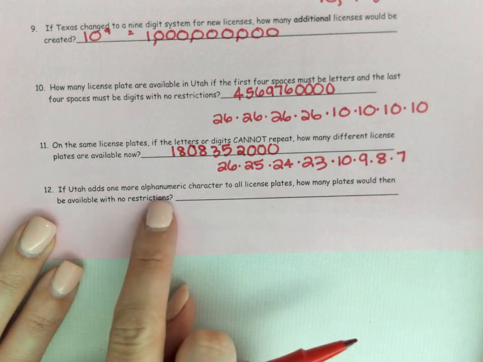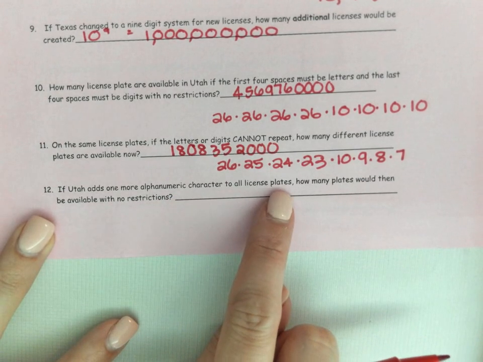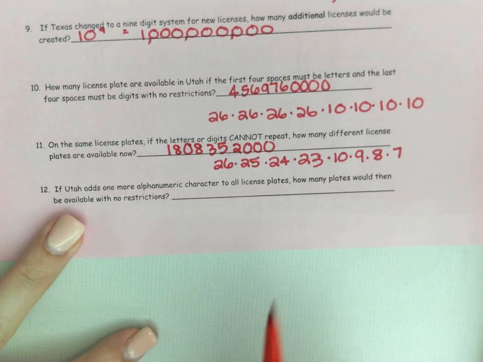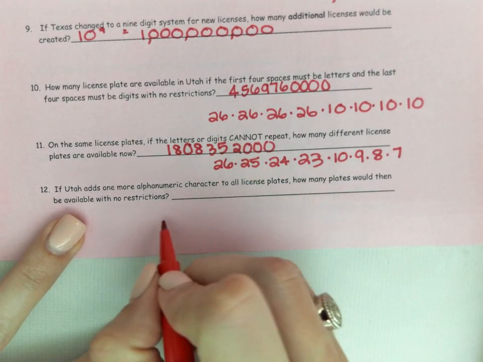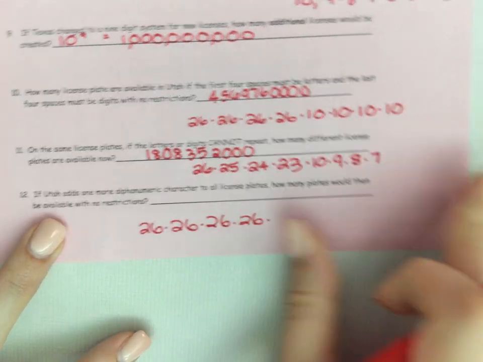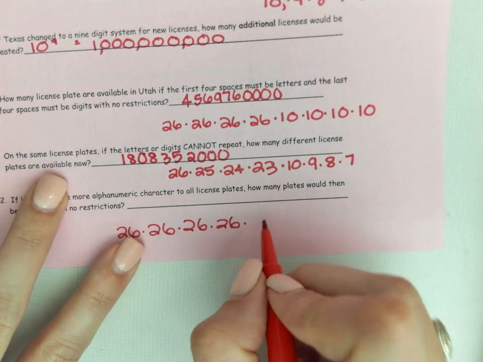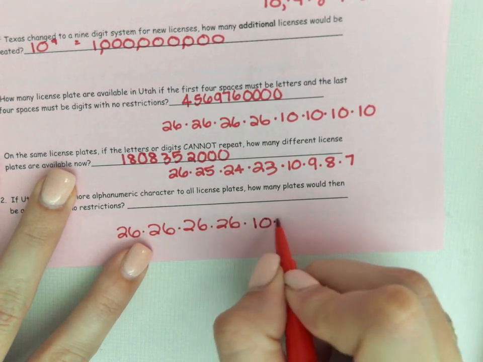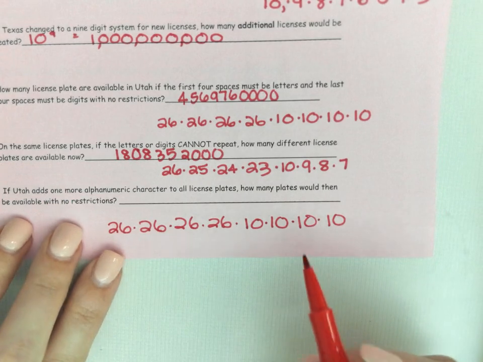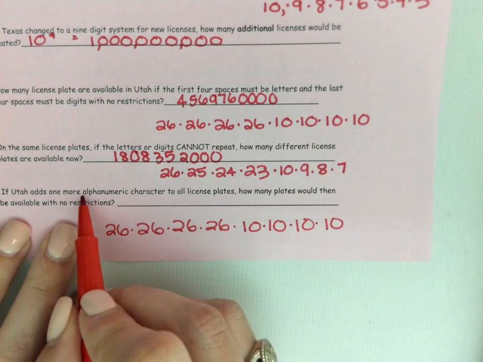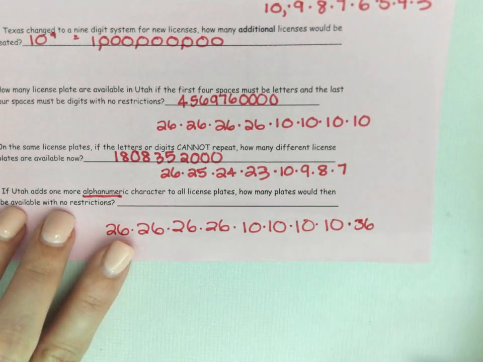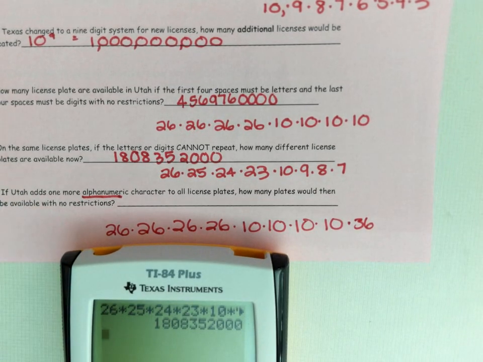If Utah adds one more alphanumeric character to all license plates, how many plates would then be available with no restrictions? So going back to the original, there's the 26, the 26, the 26, the 26, 4 alphabet letters, the 10, the 10, the 10, the 10 for the 4 digits, and they're adding an alphanumeric. That means a letter or a number. So now there's 36 options for that last digit.